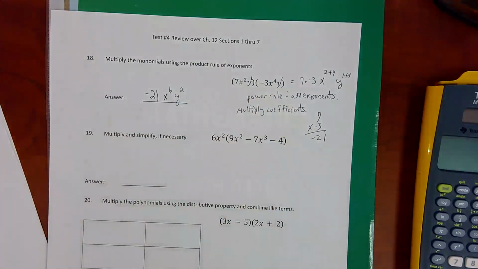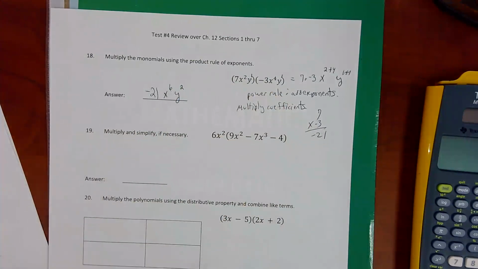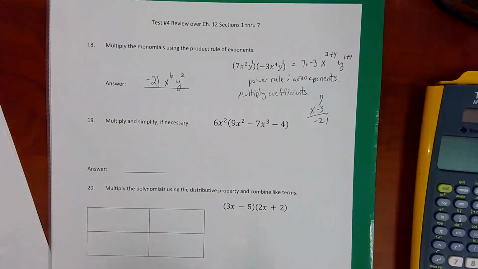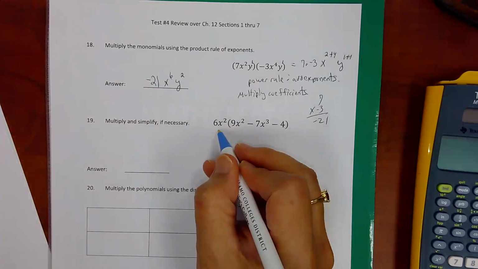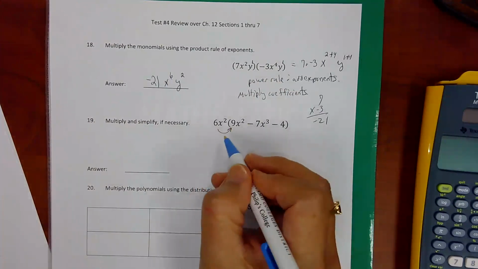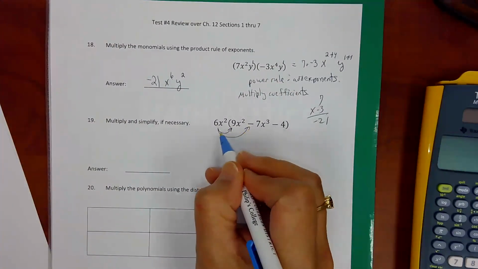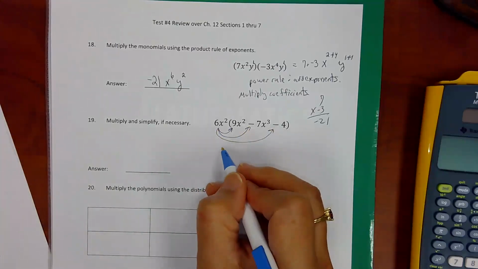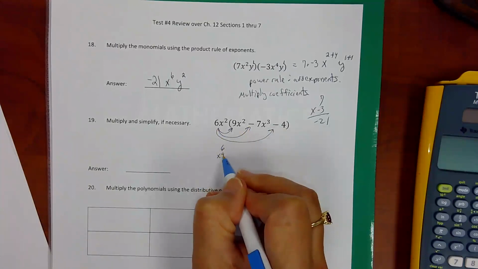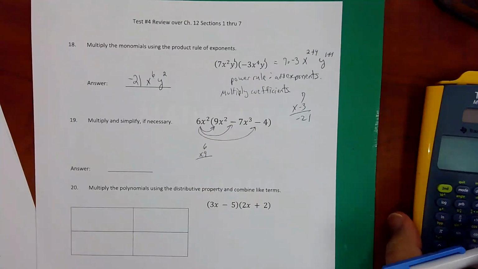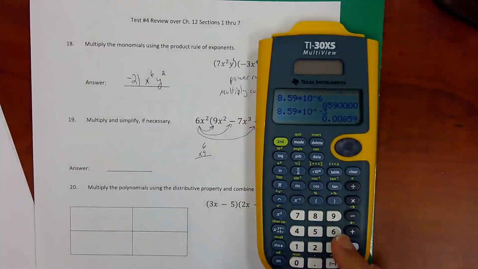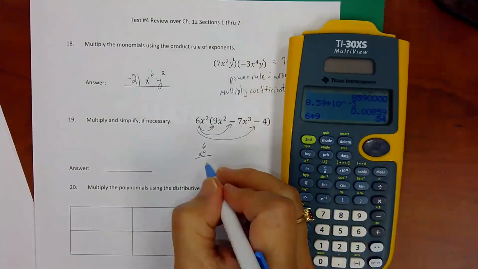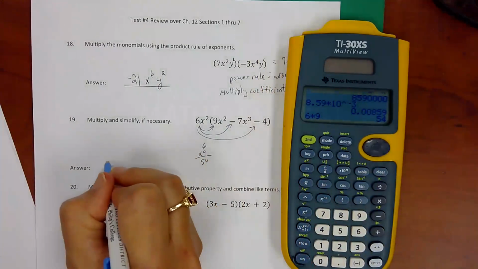And then on number 19, multiply and simplify if necessary. Okay. So this is like the distributive property here. So you want to multiply the 6 times the 9. That's a 54.